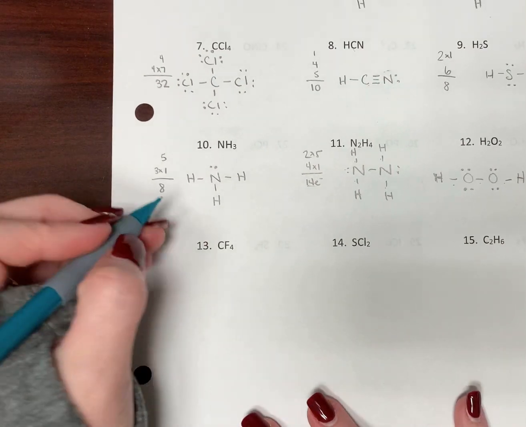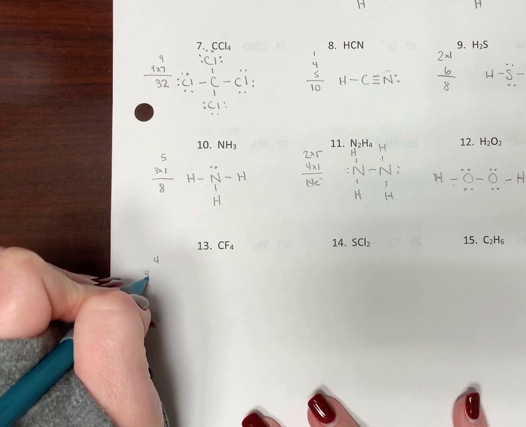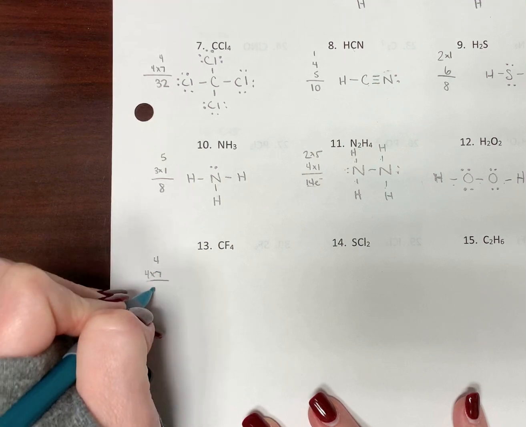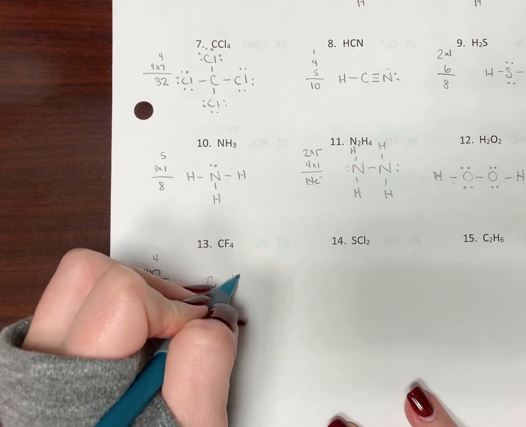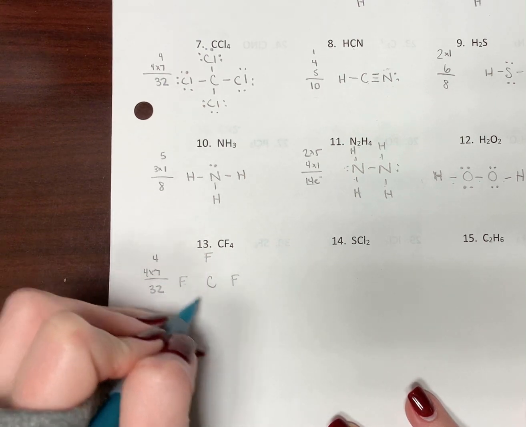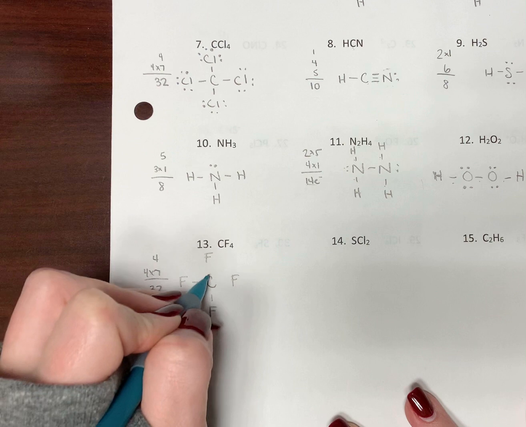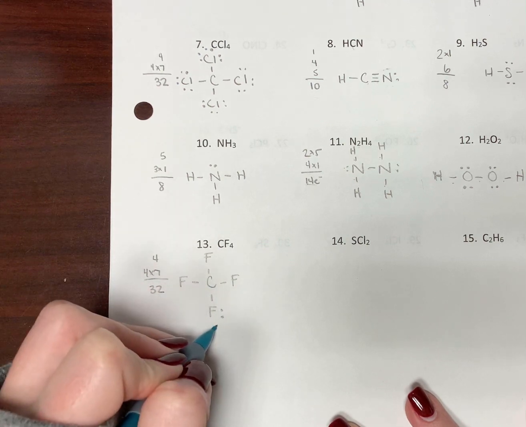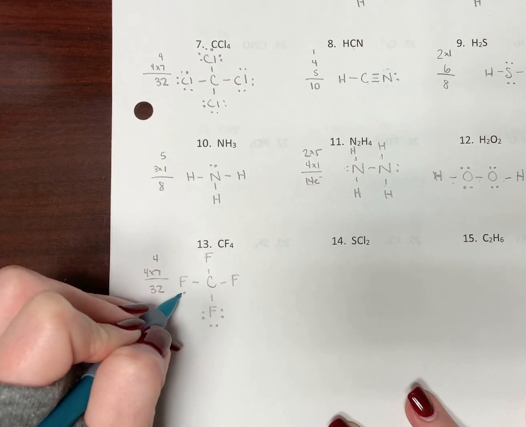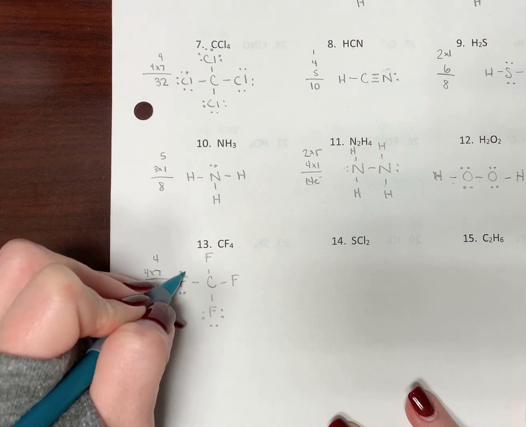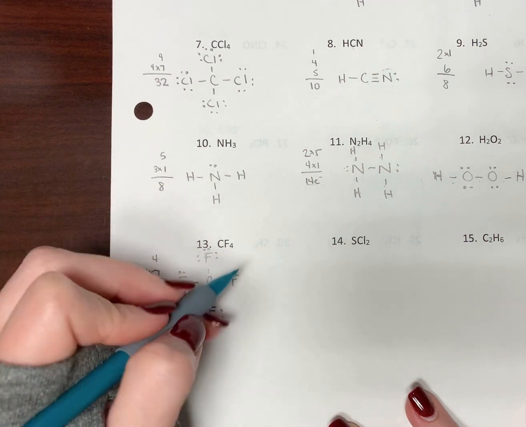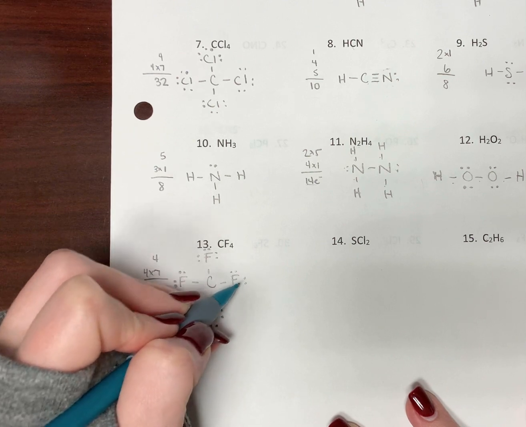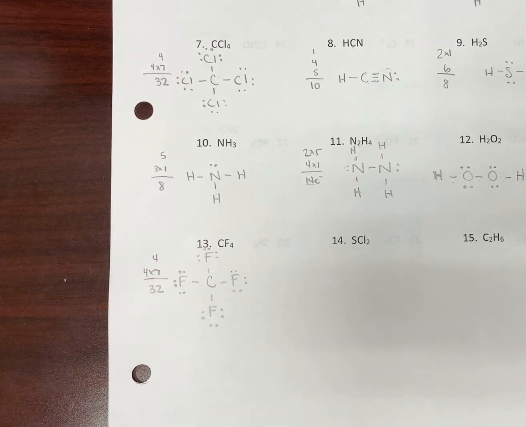CF4. Hey, this one's pretty easy. 4 for carbon. So I've got 32 electrons to deal with. Orient them around. I do not care about your angles. If you had somebody before that wanted you to draw them with appropriate bond angles, great. I do not at this point. Lewis structure is a Lewis structure.